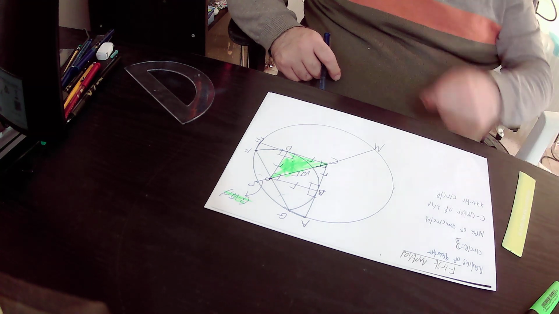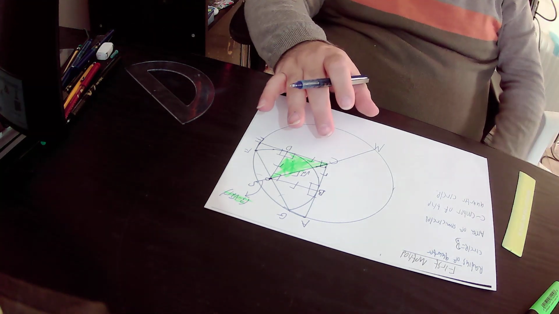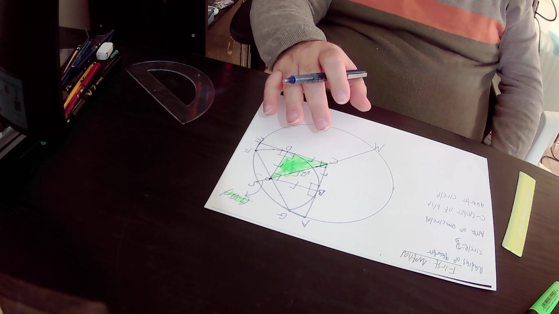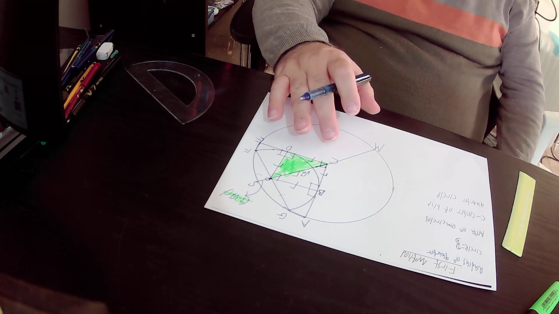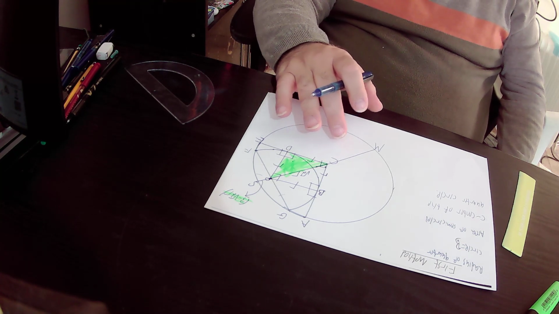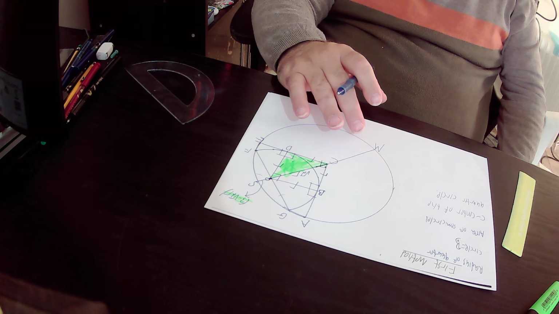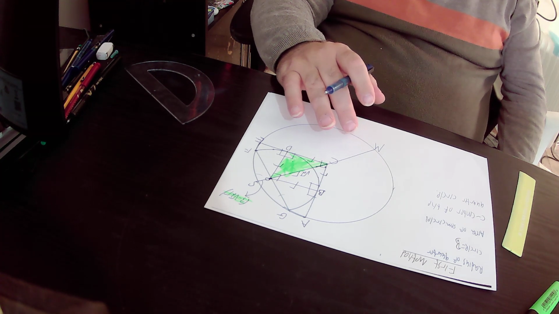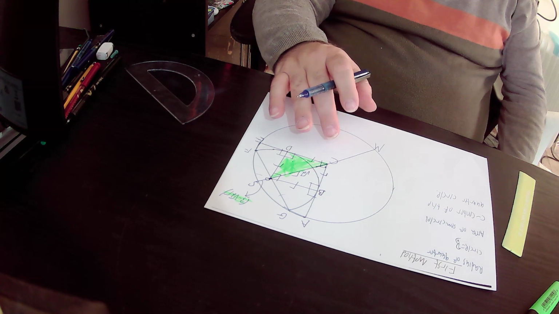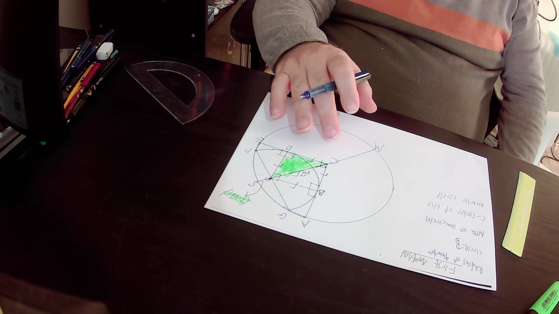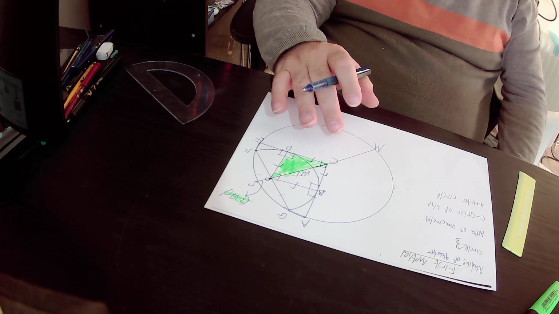What is the length of line segment CM? C is the center of the quarter circle, and M is a point on the circle itself. Actually, C is the center of the quarter circle and also the center of the circle itself.